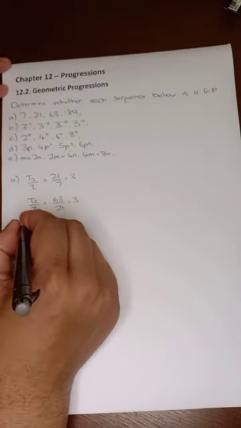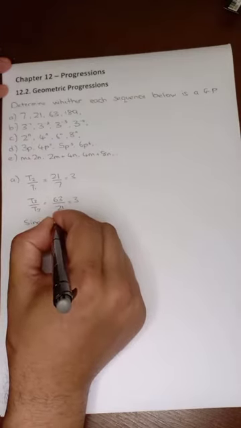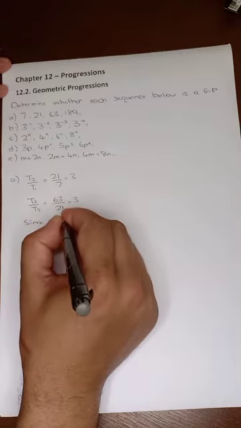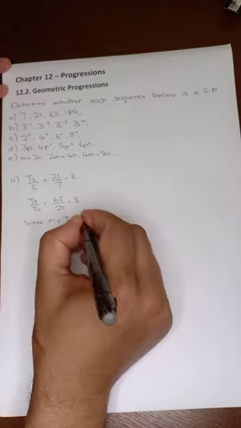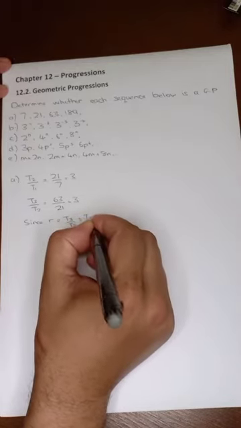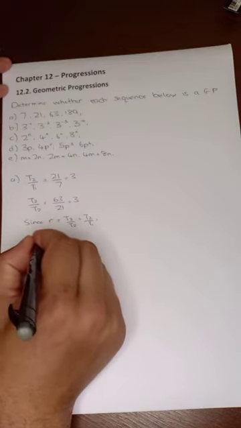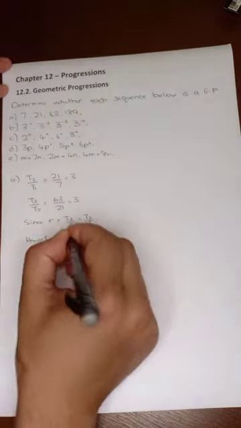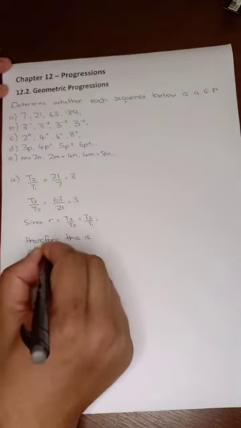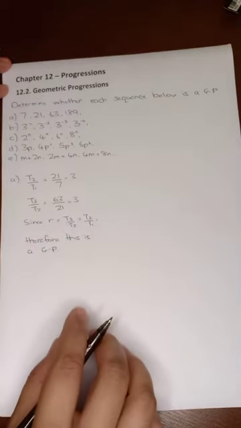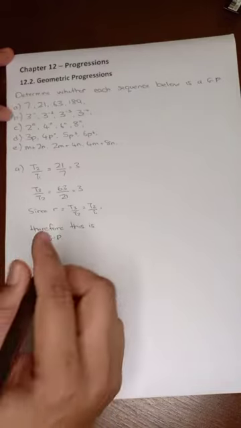Okay, so I can write, since the common ratio R equals T3 over T2 equals T2 over T1, therefore this is a geometric progression, GP. Okay, we can move on to the second question, B.